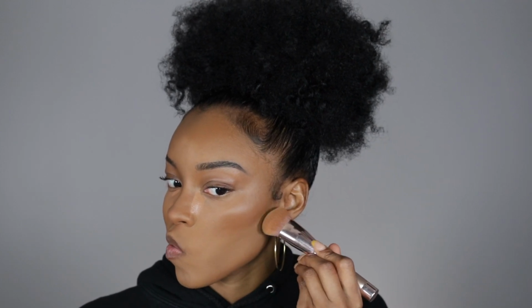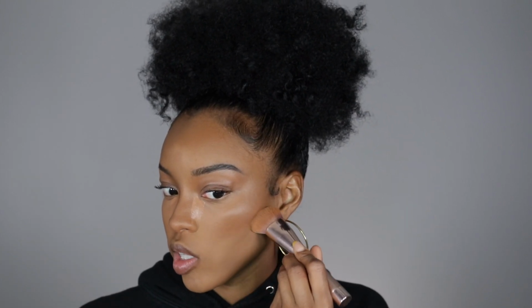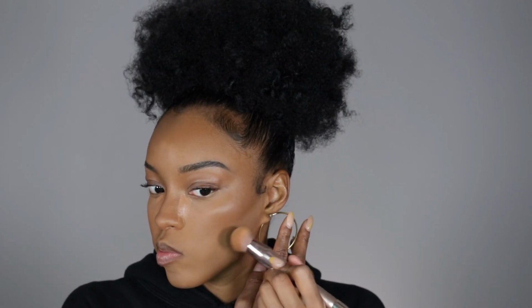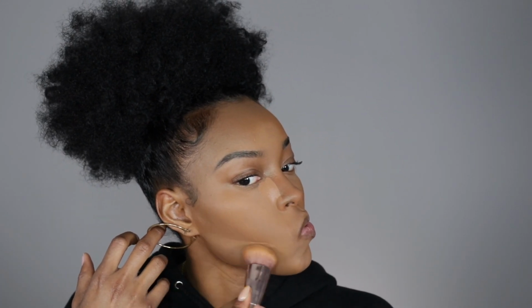So those are other options as well. If you don't have a contour shade, you can go in with that concealer and reverse contour, and that helps chisel your face too. It also helps clean up, say if you dragged your contour down too low.